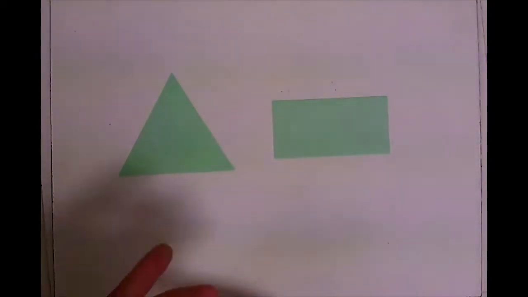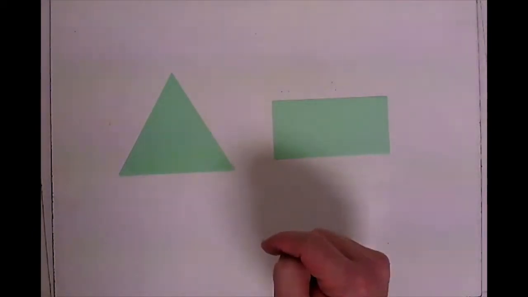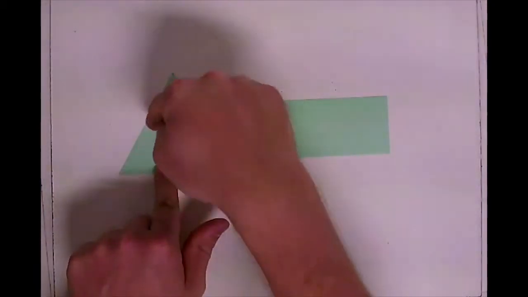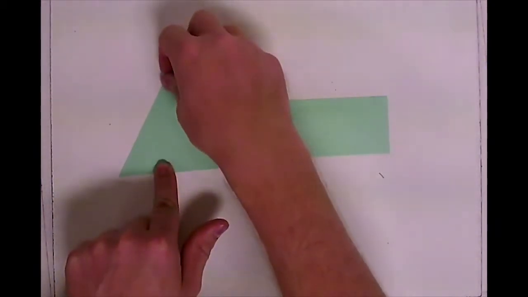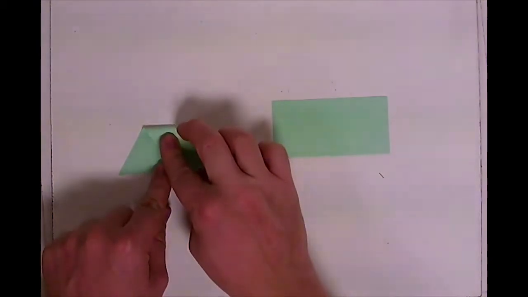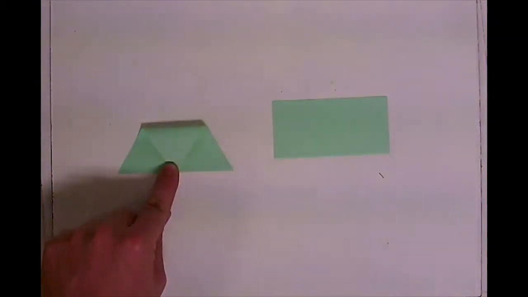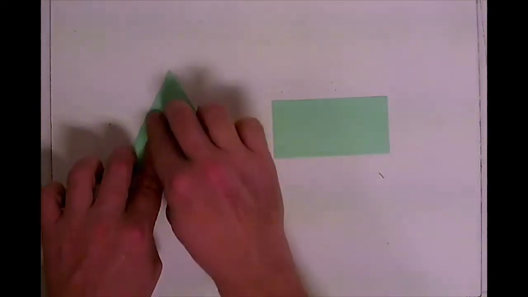If we're looking at these two shapes, we have a rectangle and a triangle. We want to figure out if they have horizontal, vertical, or diagonal symmetry. Let's look at the triangle first. Does it have horizontal symmetry? If we drew a line across the middle, would we be able to fold it on itself and everything would match up perfectly? We can see that it definitely does not. So a triangle does not have horizontal symmetry, at least this triangle.